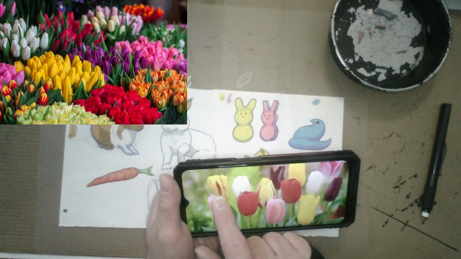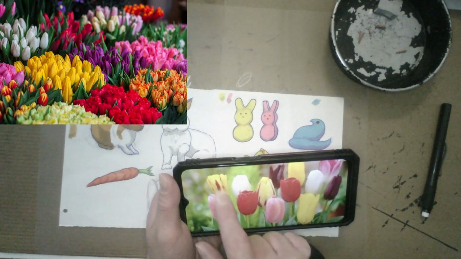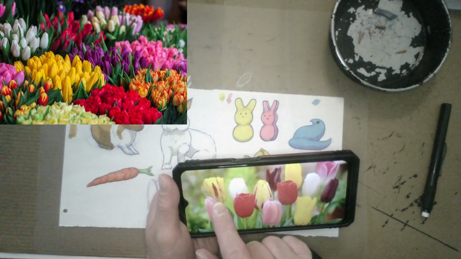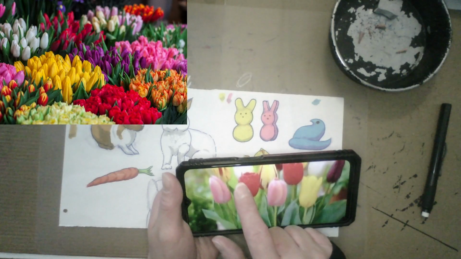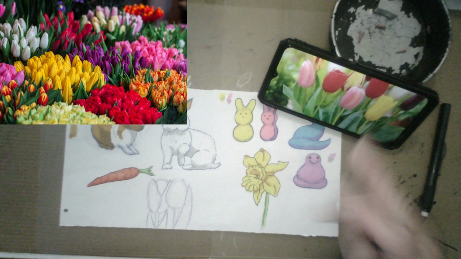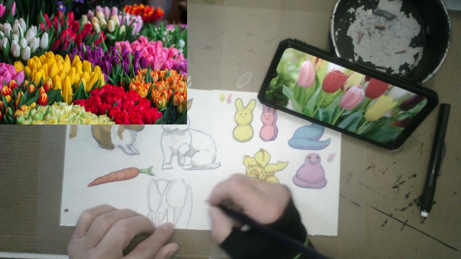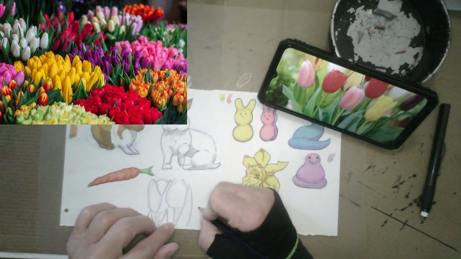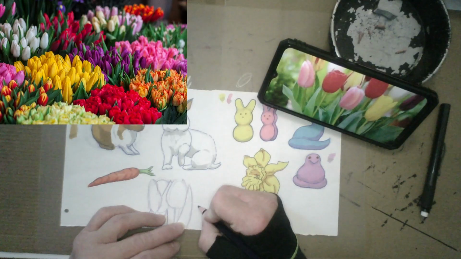But it might be interesting to try to variegate or add a kind of contrasting color or accent color, I guess. Okay, so the pink one.